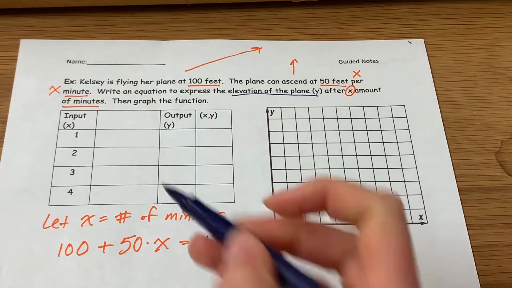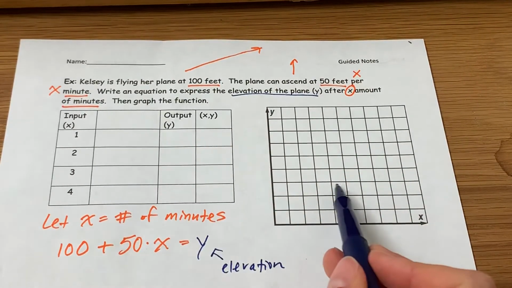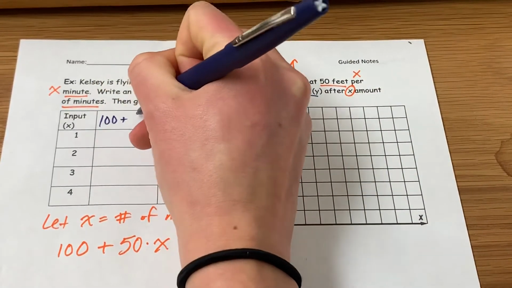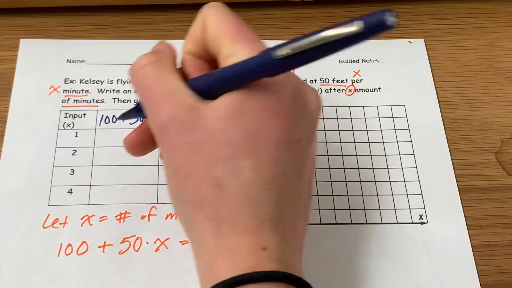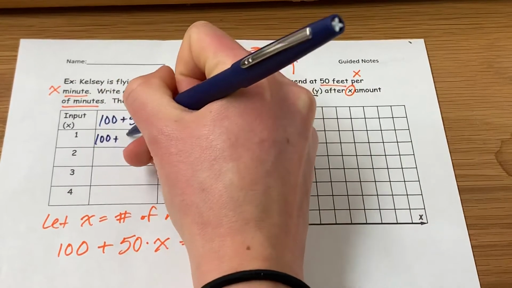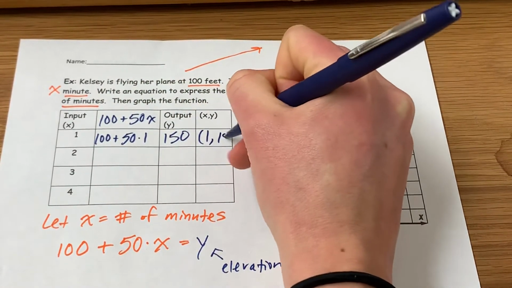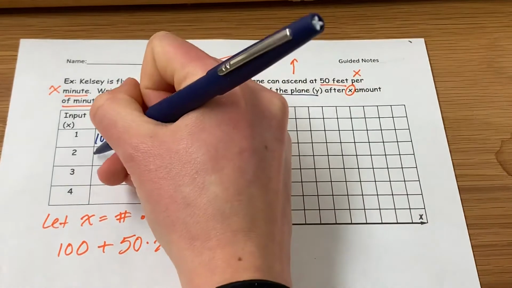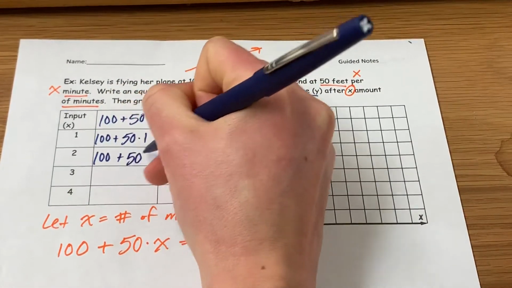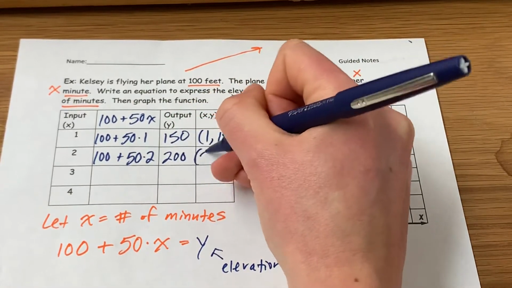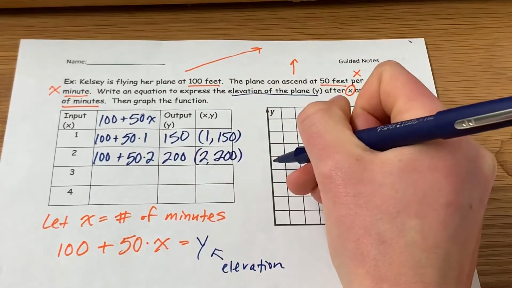Okay? So let's use this information, fill out a function table, and graph. So we have the function 100 plus 50x. So this is 100. So after 1 minute, we are going to be 150 feet up. After 2 minutes, 50 times 2 is 100 plus 100 is 200. You are going to be 200 feet up.